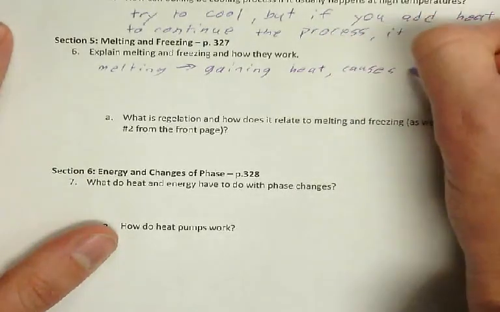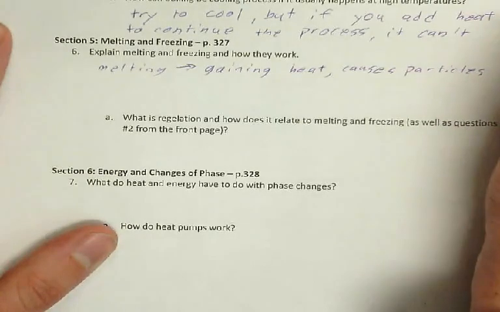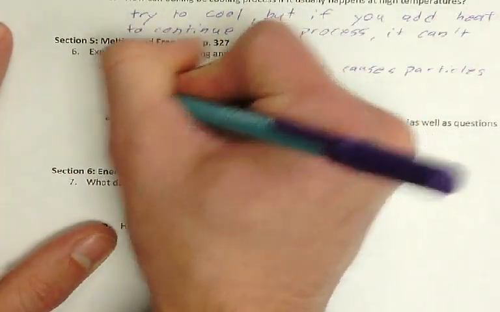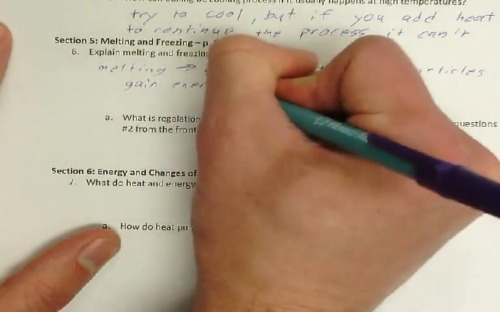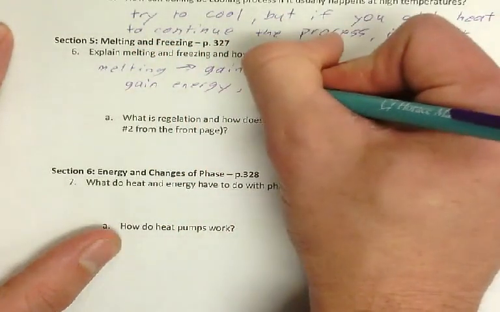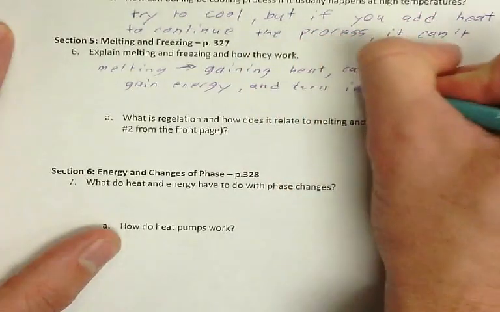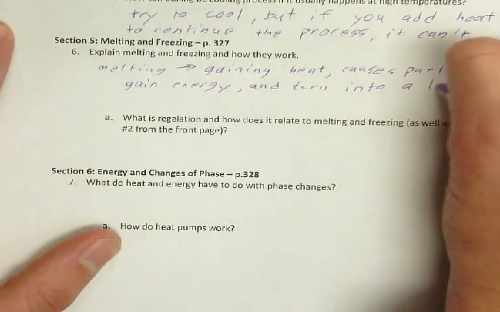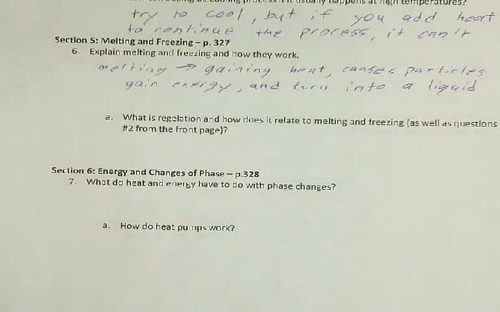Causes particles to gain energy, so they vibrate faster like you talked about, and turn into a liquid. So you mentioned that the particles couldn't hold on to their structure anymore. That's the idea. They heat up enough, they vibrate so much that they can't stay together anymore, and they start turning into a liquid.